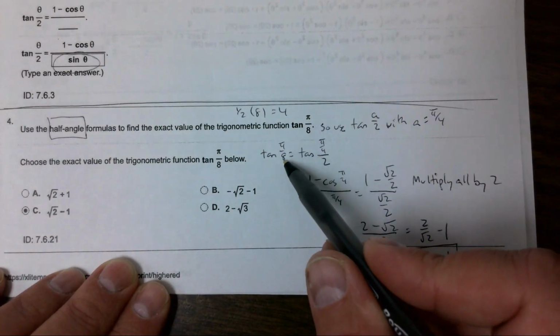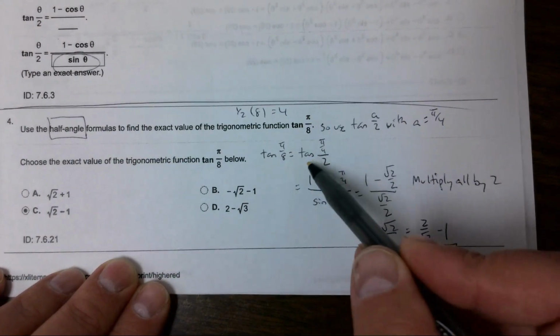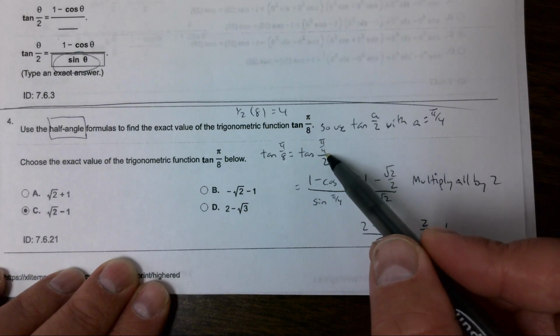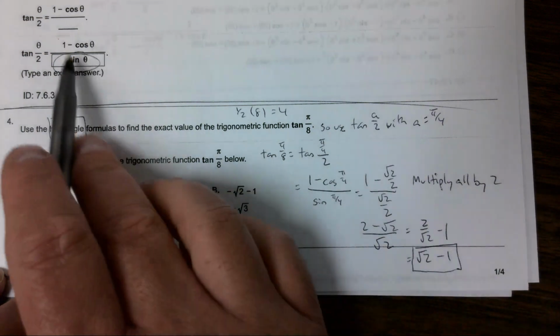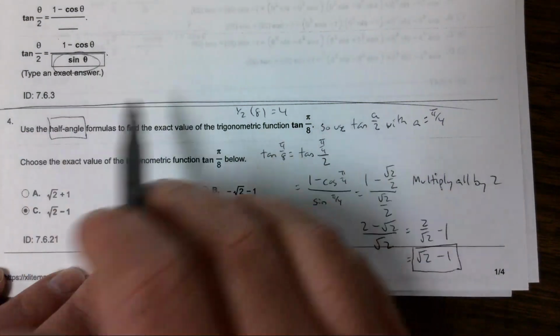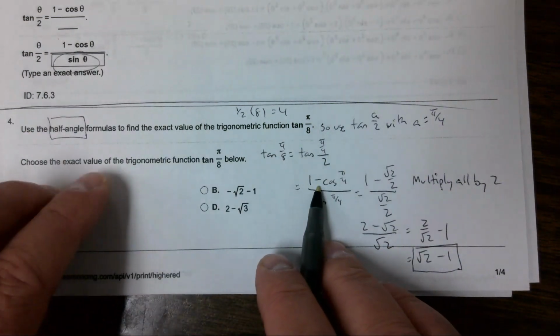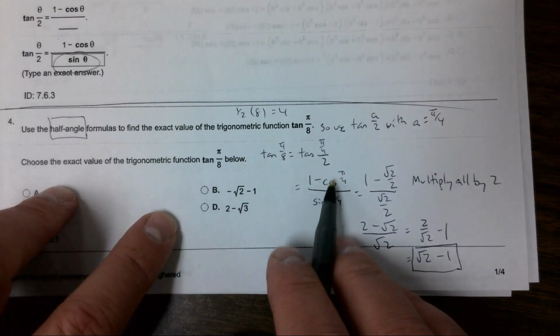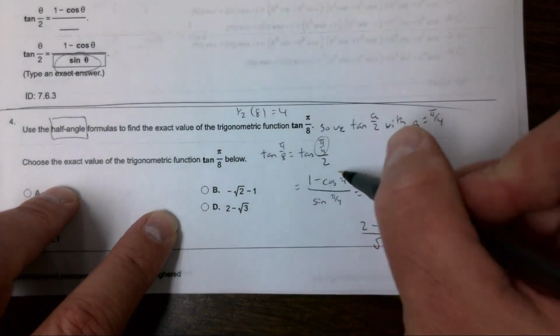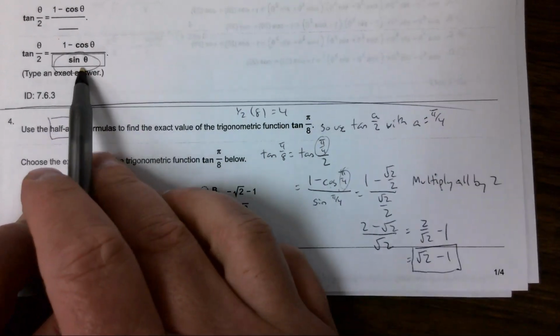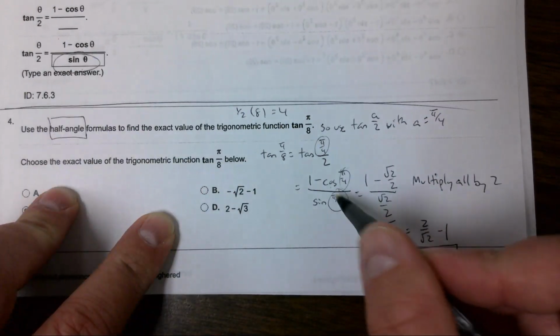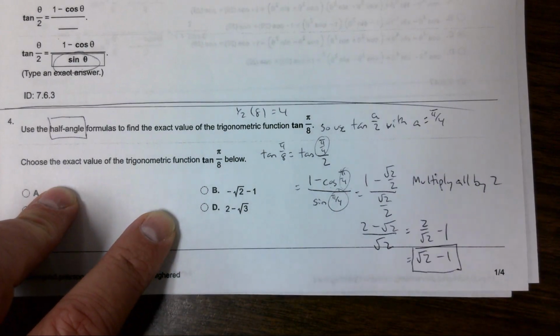So you rewrite tan pi eighths as tan of pi fourths over 2. Now you use your tangent formula, which was right here, which is kind of convenient. It's 1 minus cosine, and you use the pi fourths, not the pi eighths, and then divide by sine of pi fourths. Again, not pi eighths.